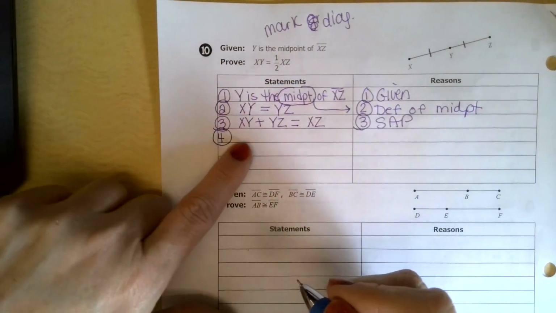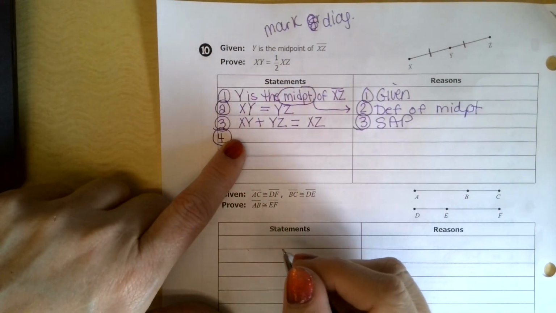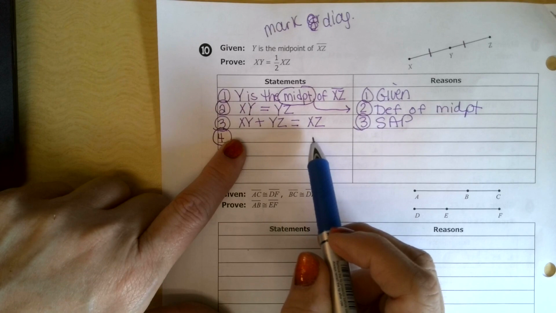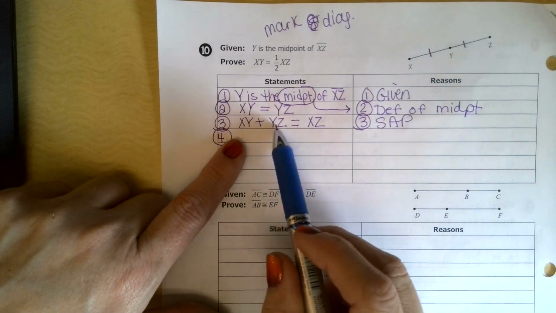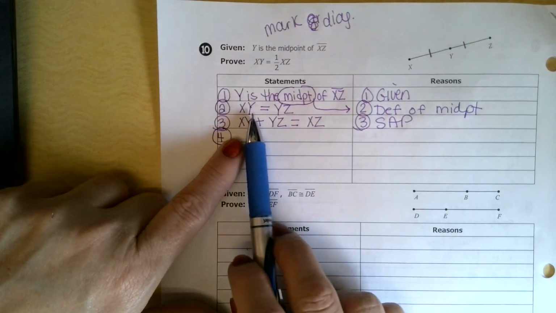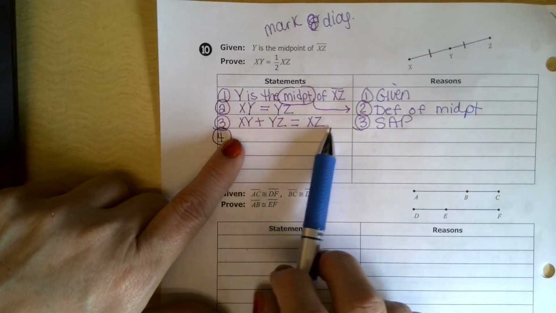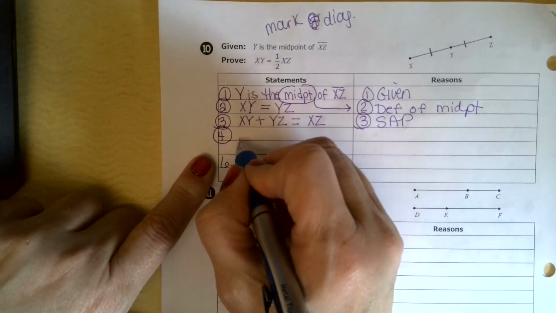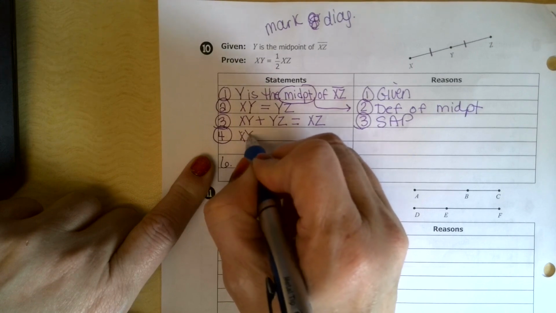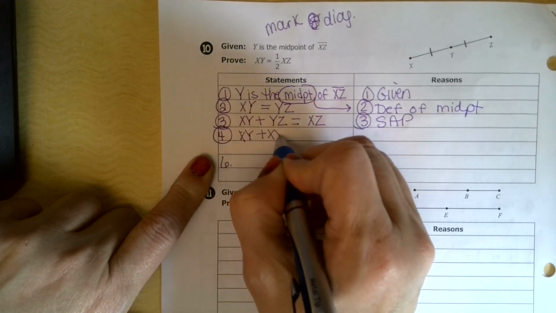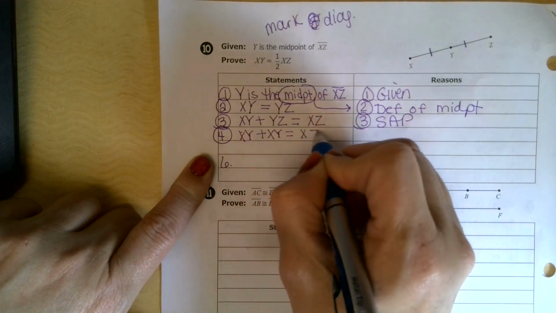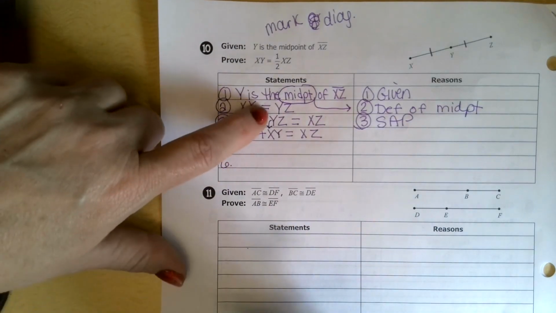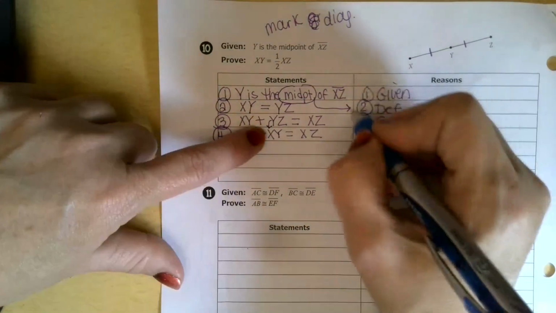Okay, I think I'm going to use the addition property. Again, this is the part you may not know, but I'm going to use the addition property, and I am going to, what am I adding? XY. No, okay, it's kind of a substitution, and 2XY equals XZ. This is what the person's doing. I'm going to do a substitution step, and we're going to use all 7 steps. Okay, I'm going to say XY plus XY equals XZ.